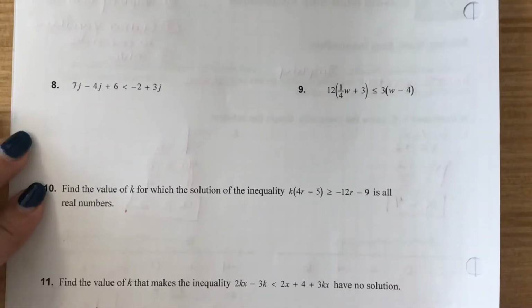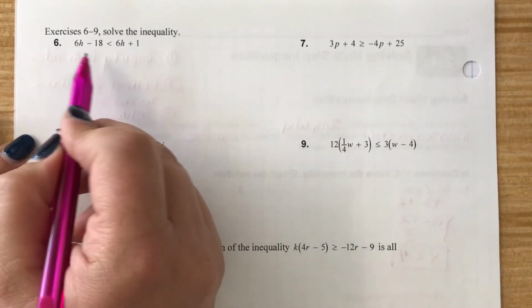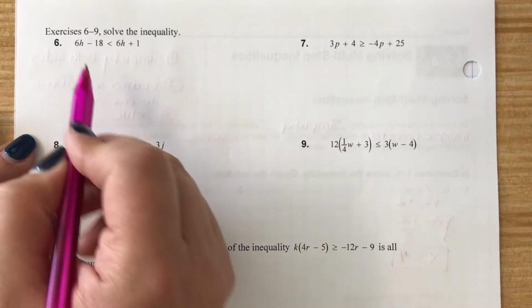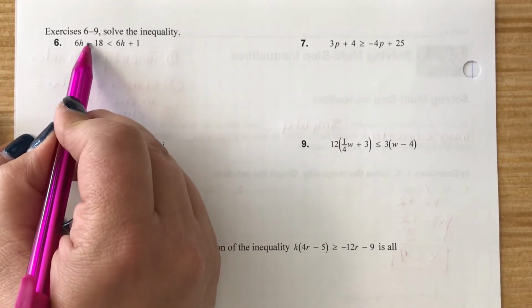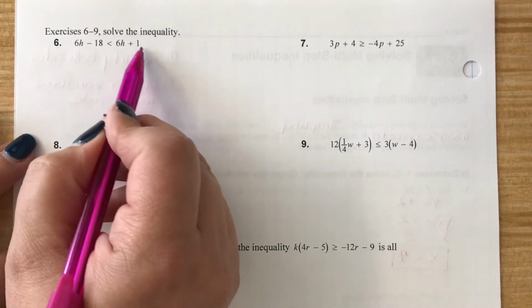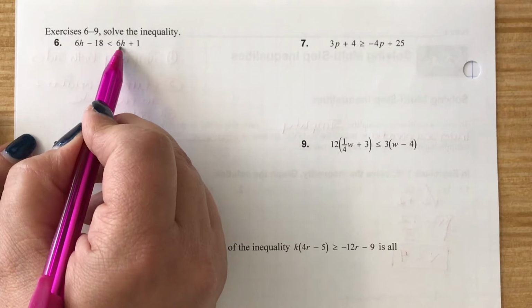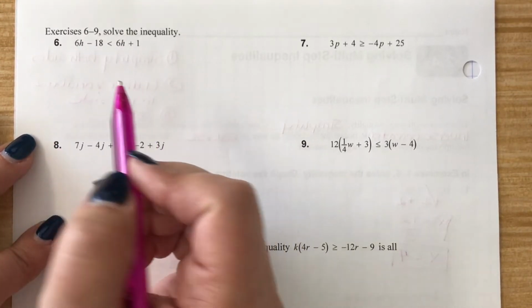Okay, so if you look at number 6, for example, bring this down. On number 6, we have 6h minus 18 is less than 6h plus 1. I checked to make sure both sides are simplified, and they are. There's no grouping symbol, no like terms. Step 2 is to check to see if I have variables on both sides. I do this time, right?